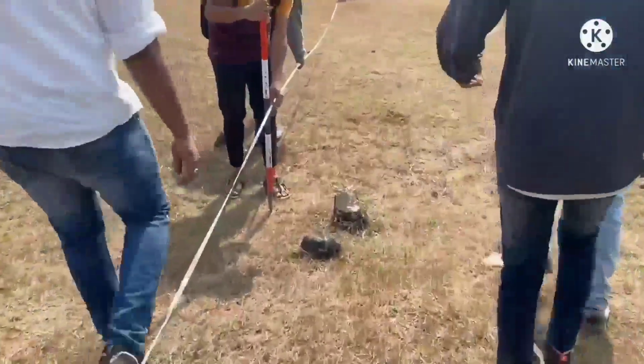Now we will move to the other distance, that is a total of 20 meters from C0.